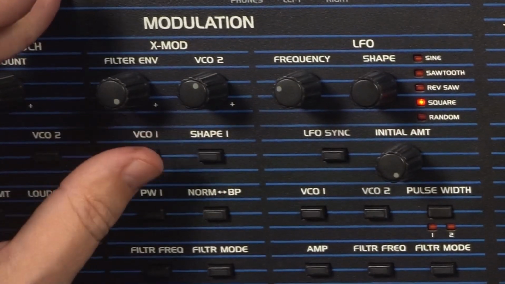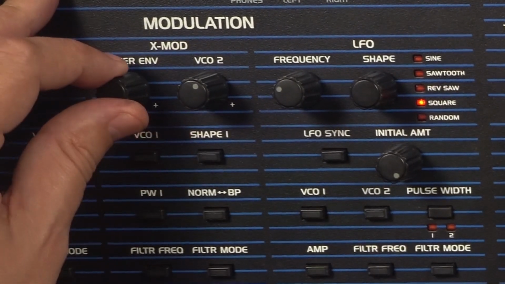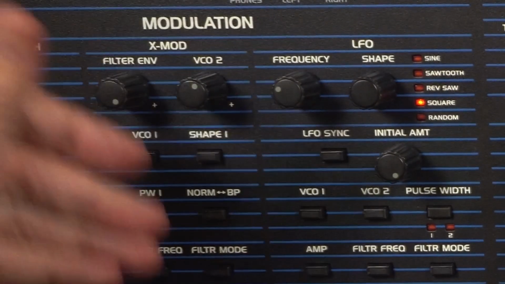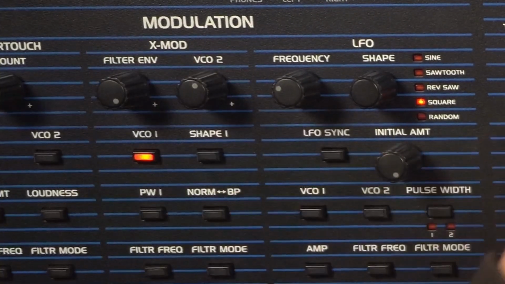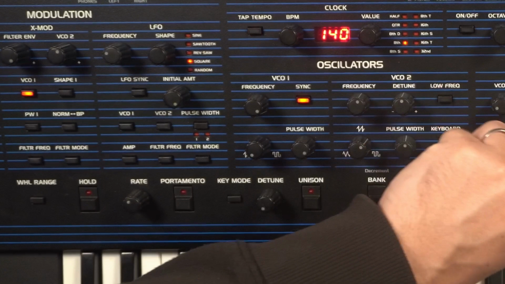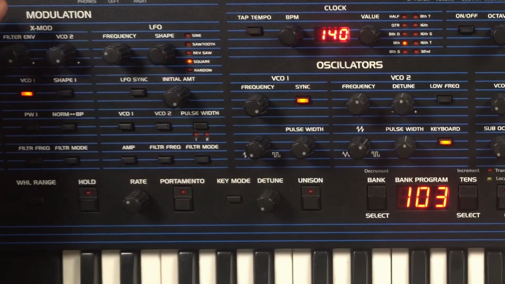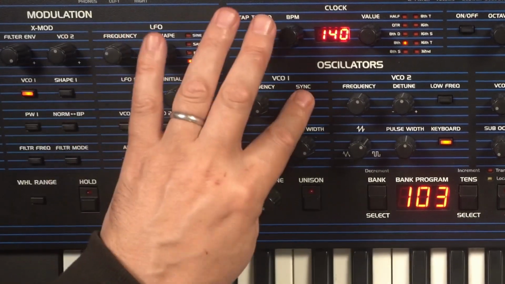So here we get to choose between the filter envelope and VCO2 doing some modulating. So we can modulate VCO1 with VCO2. Let's just hear that on its own. But it's synced.